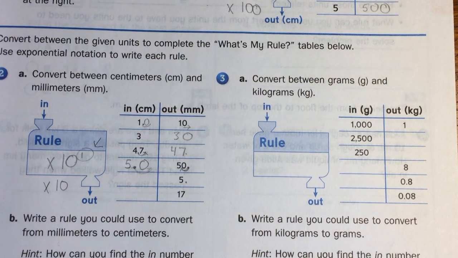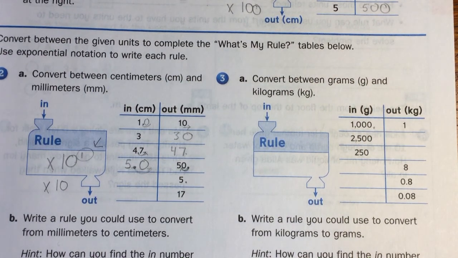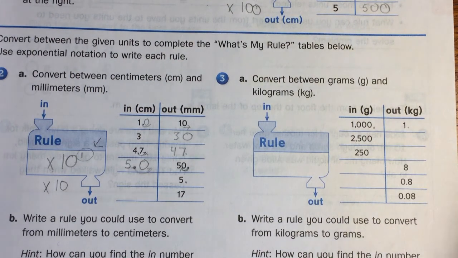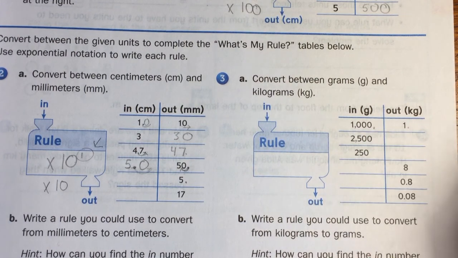So here, we're starting with a very large number. We're going from grams to kilograms. And you have to do the same thing. Again, our imaginary decimal is going to be right at the end, and you need to recognize what's happening to him. Where is he ending up? And in this case, he's ending up right after the 1. There's no other zeros. The zeros are eliminated.